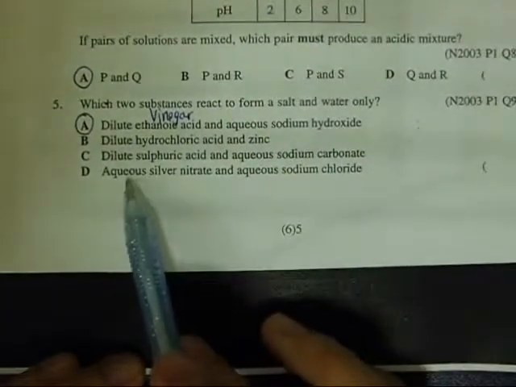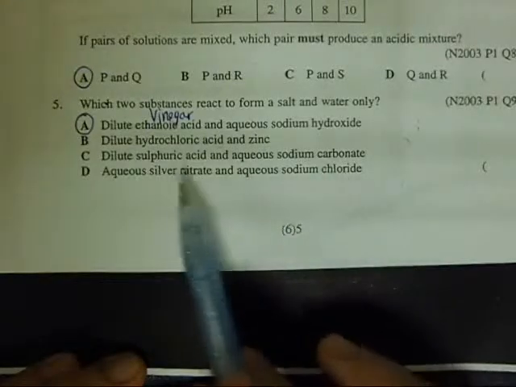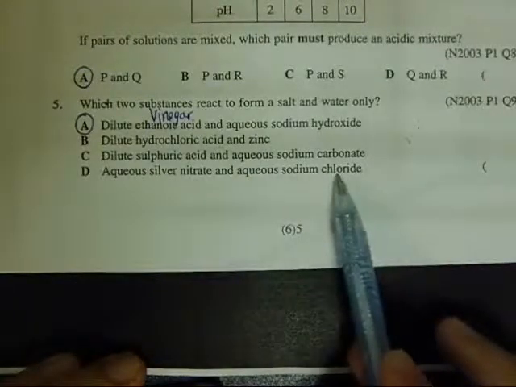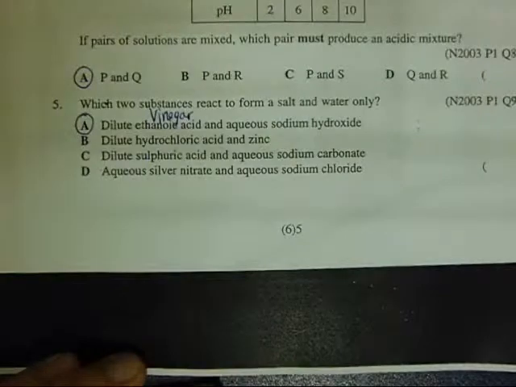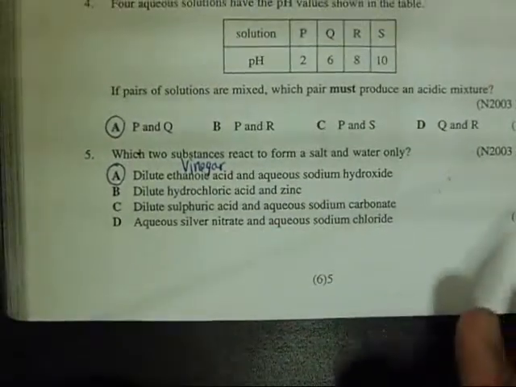Let's look at the last one, aqueous silver nitrate and aqueous sodium chloride. Now this one will give you silver chloride and sodium nitrate. Okay, so for this question the answer is A.